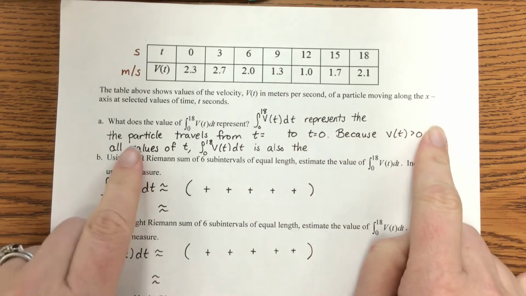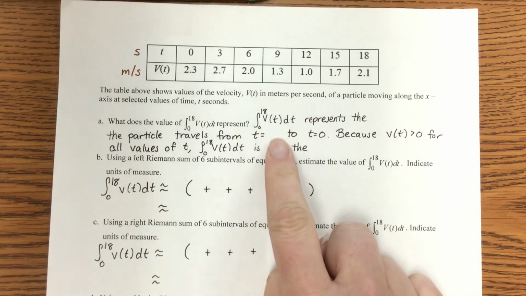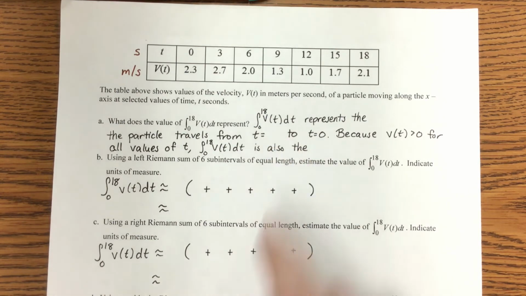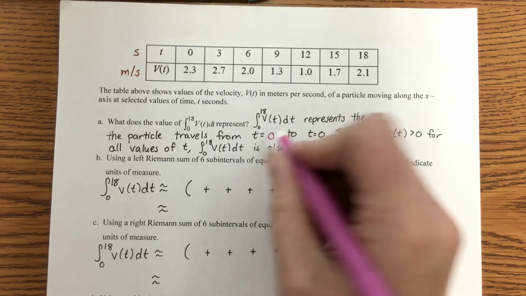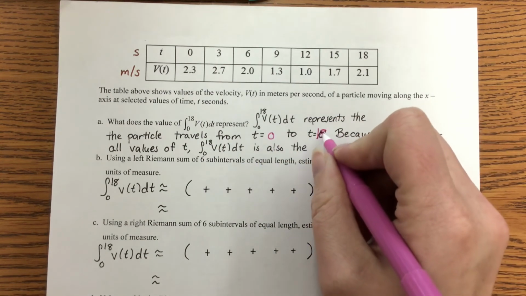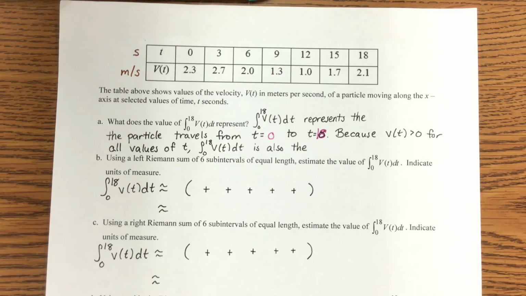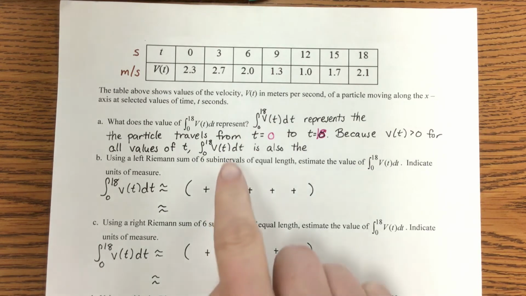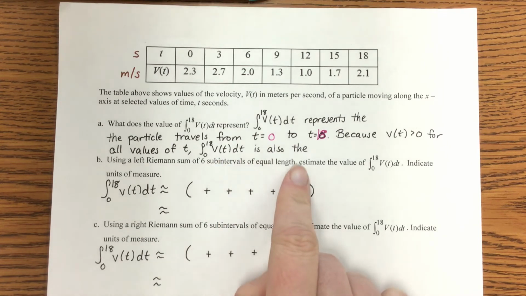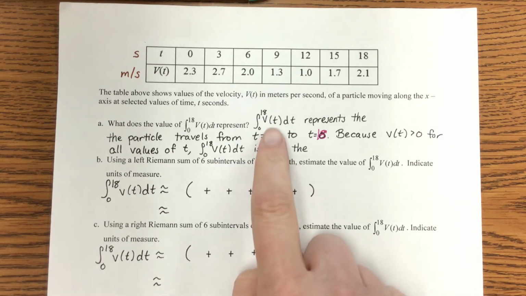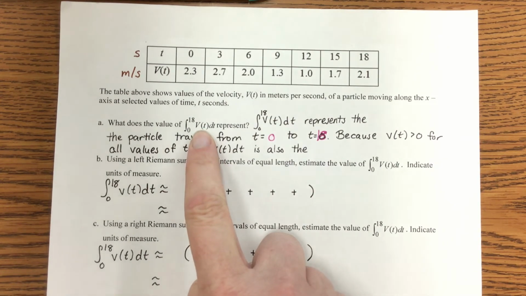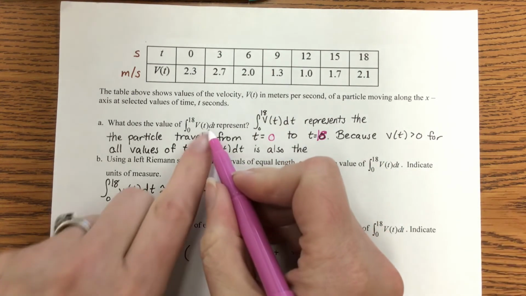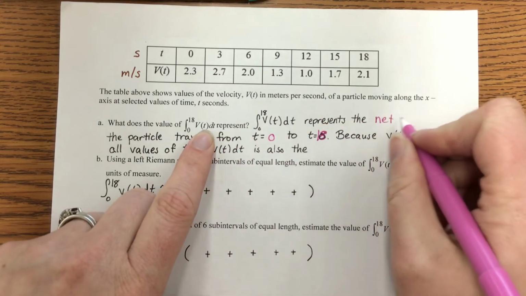It represents something from t equals 0 to t equals 18. Because v of t is greater than 0, that integral is also the something else. All right, so since this is v of t, not the absolute value, it's going to be your net distance. It's not absolute value, so it is the net distance.